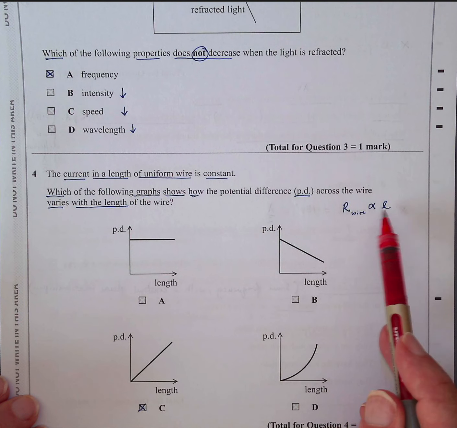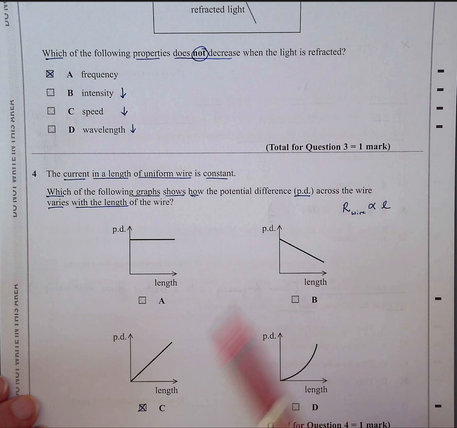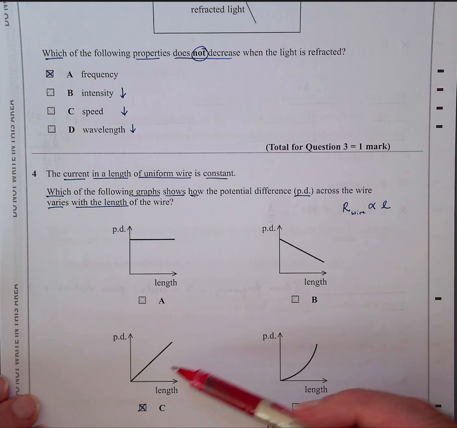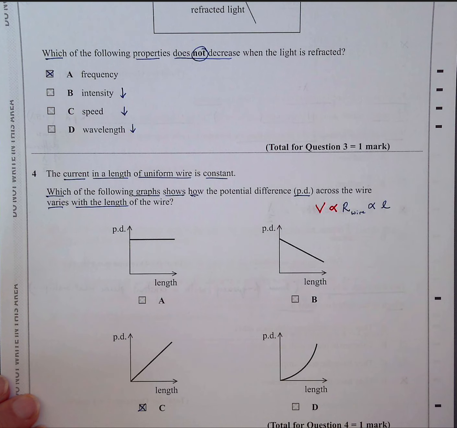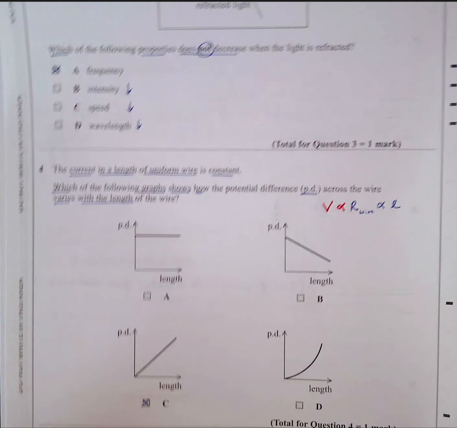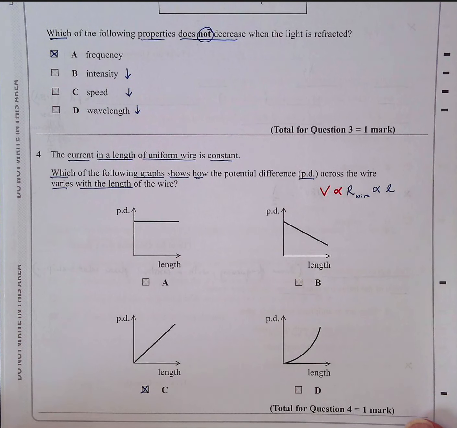As the length gets bigger, the resistance gets bigger, so the potential difference will be proportional to length. So the voltage is proportional to the resistance of the wire. As it gets longer, more voltage will be lost or used up across it.